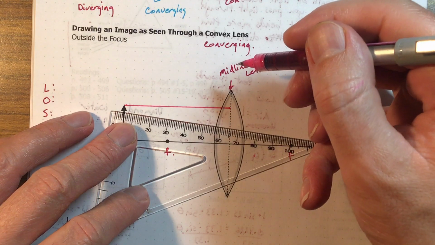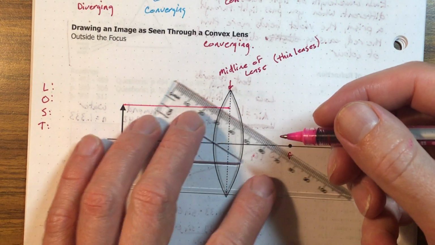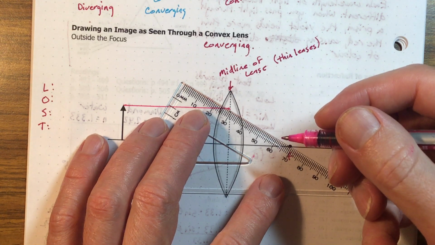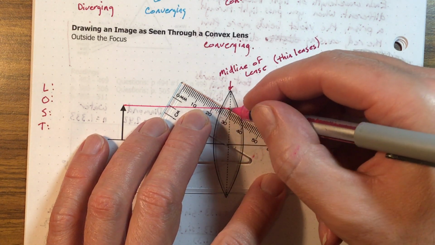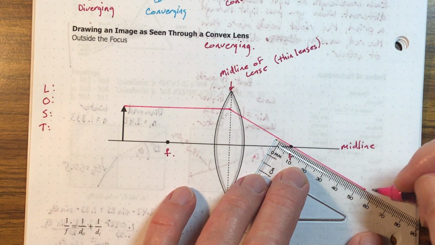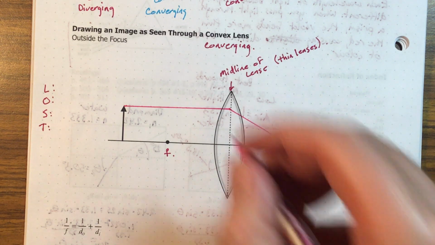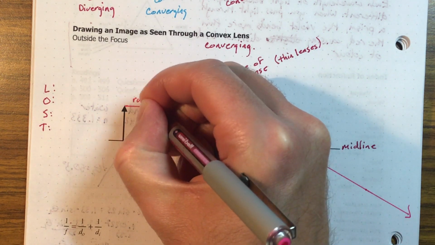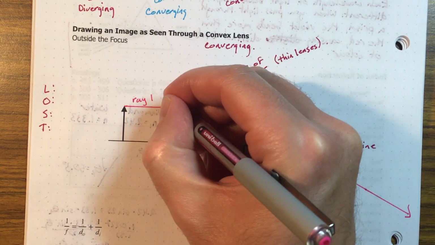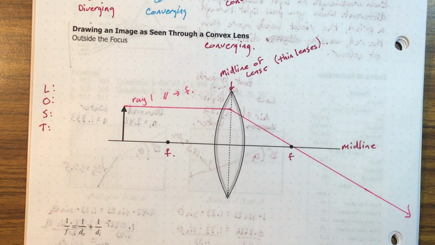Hits the middle of our lens. It's a thin lens, so we use the middle. Then it refracts down through the focus. Continues on. That's our first ray. This is ray 1. Parallel, then through focus.